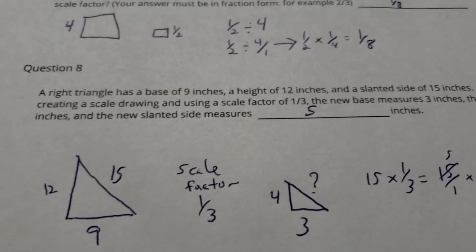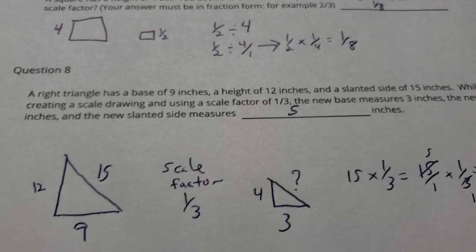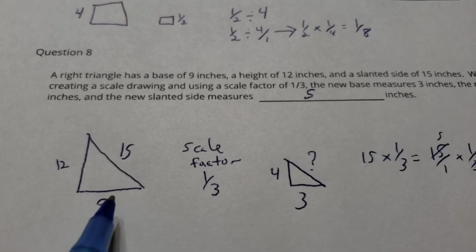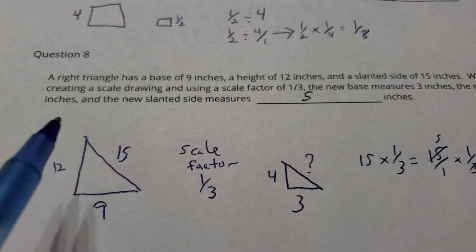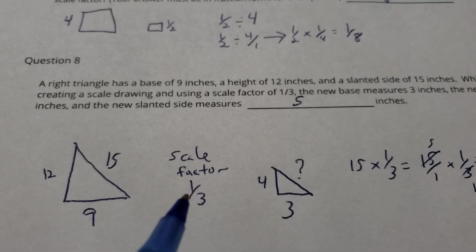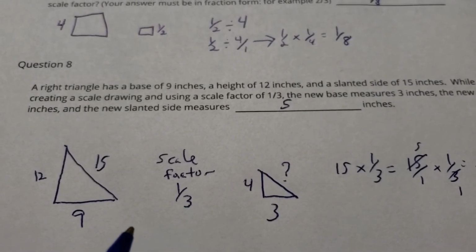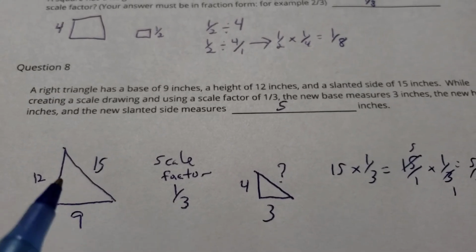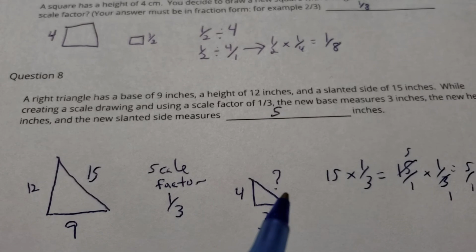Question 8. You have a right triangle with a base of 9 inches, height of 12, and a slanted side of 15. So there's my base across the bottom, the 9. The height is going to be 12, and that slanted side is 15. Now the scale factor is going to be 1/3, so everything's going to be 1/3 the size. So the new base is 1/3 the size, 3. The new height is going to be 4. So what's that new slanted side going to be?